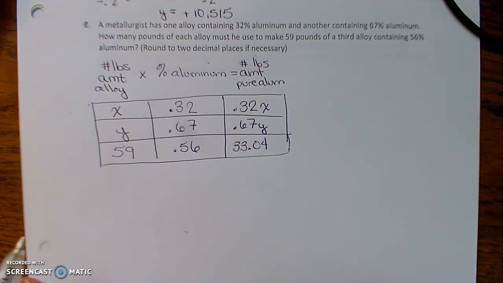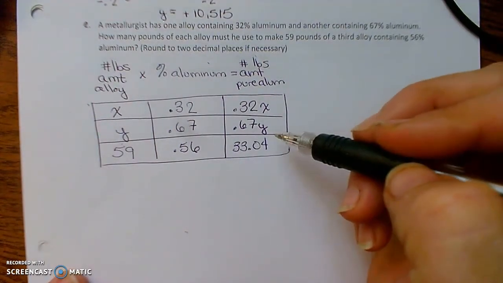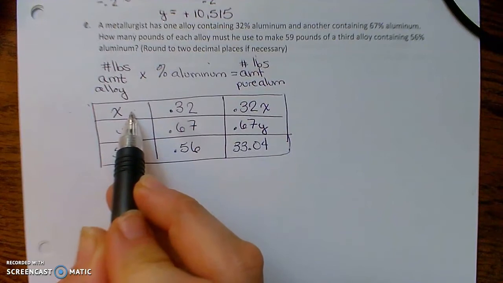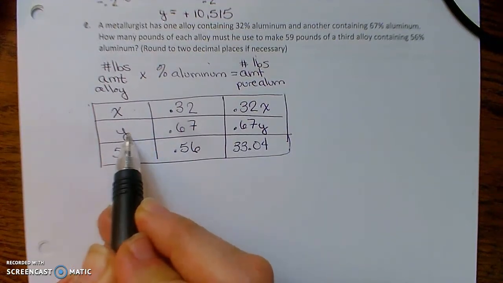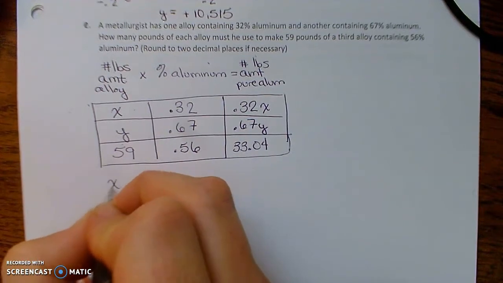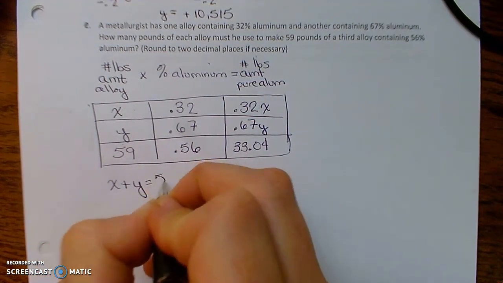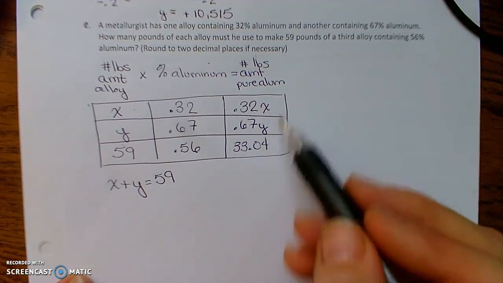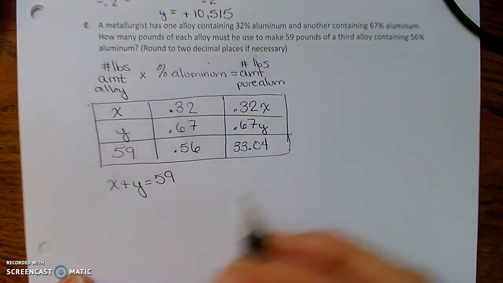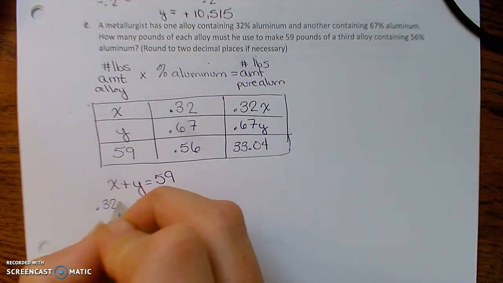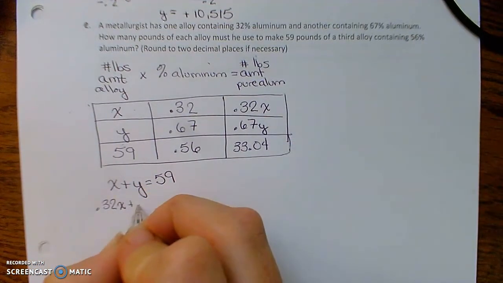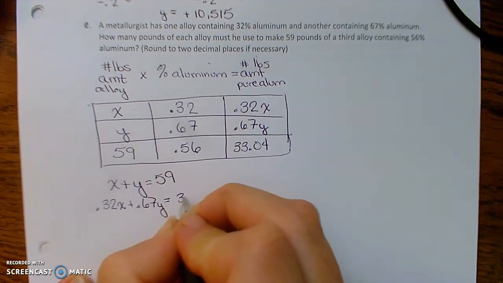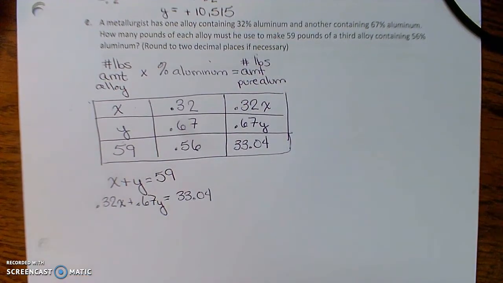All right, and then the other relationship that we have is that, well, first of all, if I have x pounds of alloy 1 and y pounds of alloy 2, and I'm trying to make 59 pounds of a third alloy, I've got x plus y equals 59. The other thing is, the amount of pure aluminum in the mixture should be related the same way. That 0.32x, the amount of pure aluminum from the first, plus 0.67y, the amount of pure aluminum from the second, should equal 33.04, the amount of pure aluminum in the mixture.